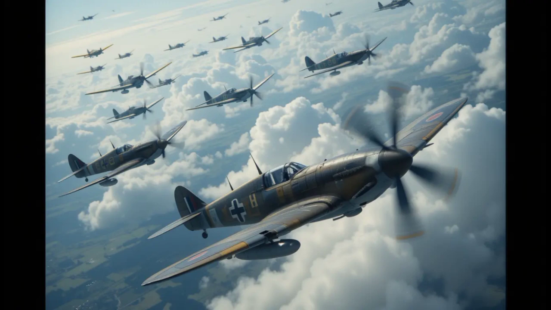Moreover, the battle boosted Allied morale and gave hope to nations under German occupation. It proved that Nazi Germany, despite its initial successes, could be beaten. The Battle of Britain also demonstrated the importance of air superiority in modern warfare. It was a precursor to the large-scale aerial battles that would take place later in the war, including the battles over Europe and the Pacific.